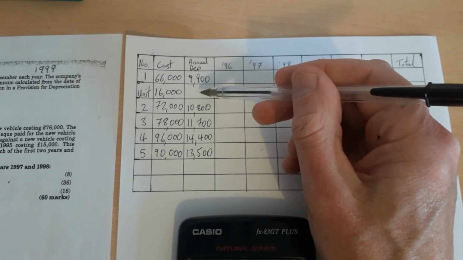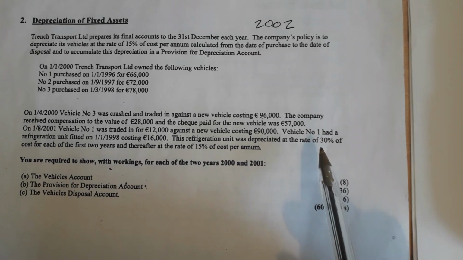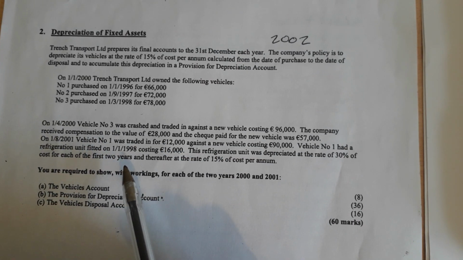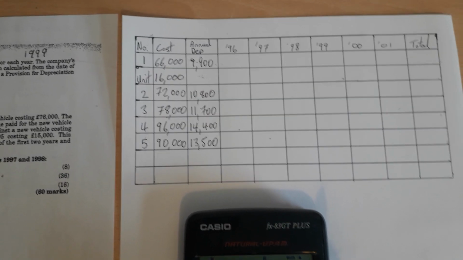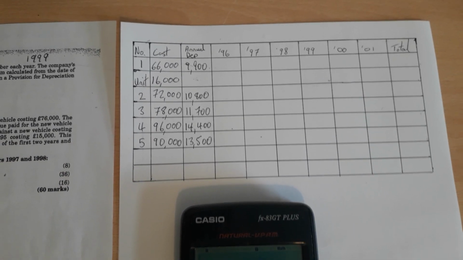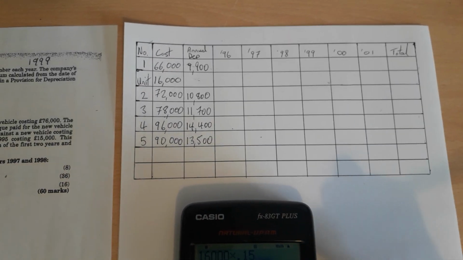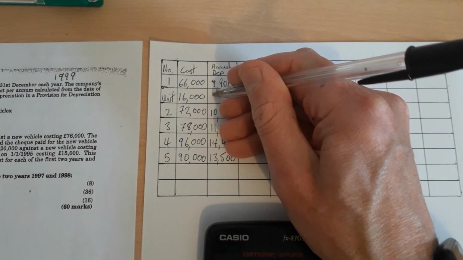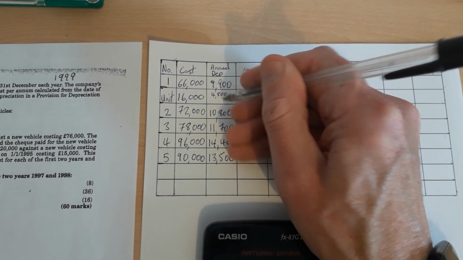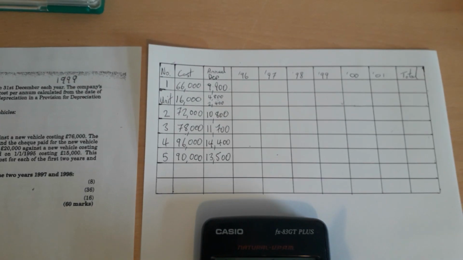Now, the unit is a little bit different because if we read down here, it says the unit was depreciated at a rate of 30% of cost for each of the first 2 years, and after that 15% of cost per annum. So I'm going to work out what 15% and 30% of that 16,000 is. So first of all, 16,000 multiplied by 0.15. 15% is 2,400, so 30% must be double that, 4,800. So I'm going to write 4,800 here and 2,400 because the annual depreciation changes depending on the year.